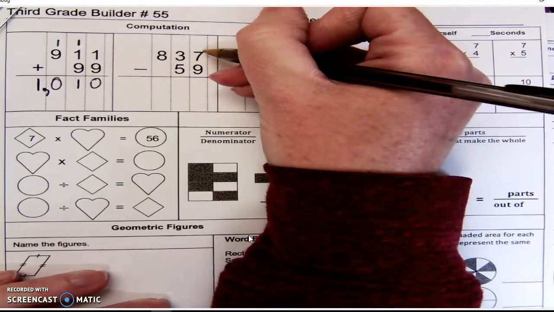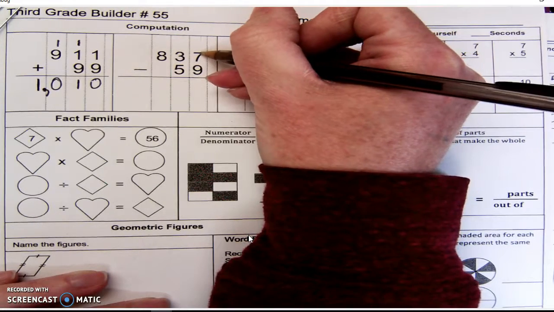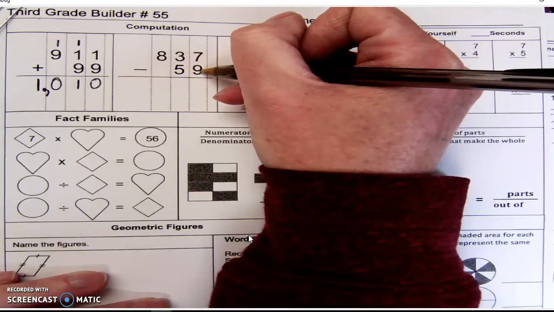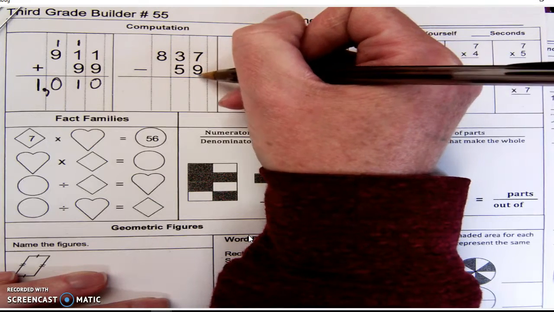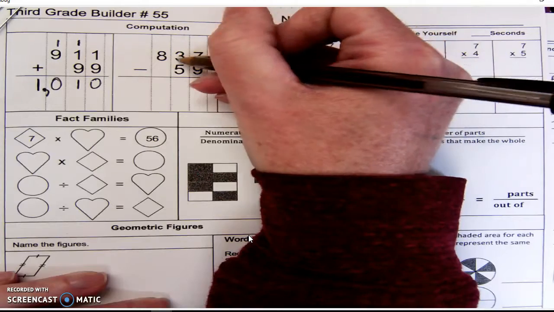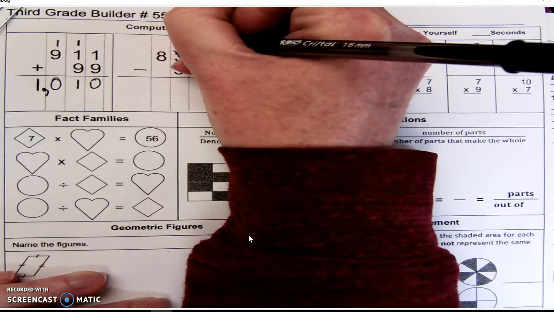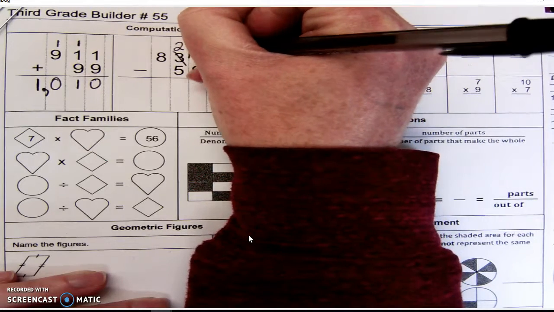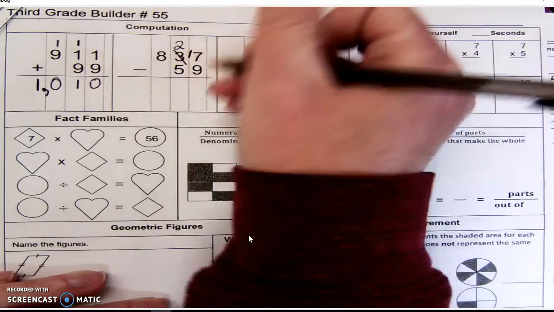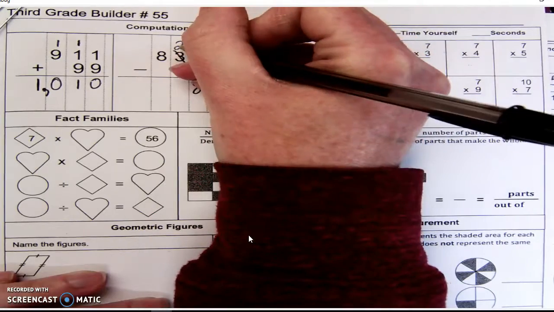Now we're going to subtract. I start in the ones column. 7 minus 9. If I have 7, I can't take 9 away. Got more on the floor. I'm going to go next door and get 10 more. So I'm going to take one of those 10s, turn it into 10 ones. Now I have 17 minus 9 is 8.